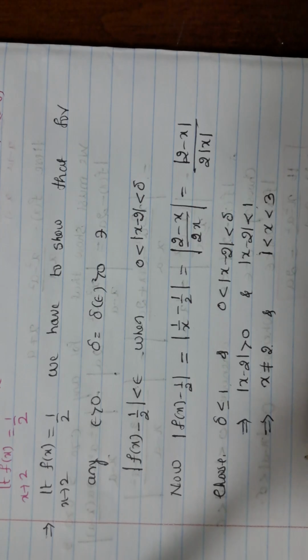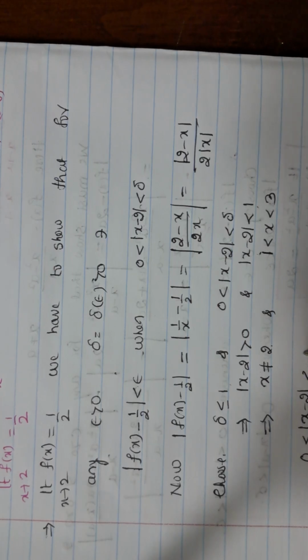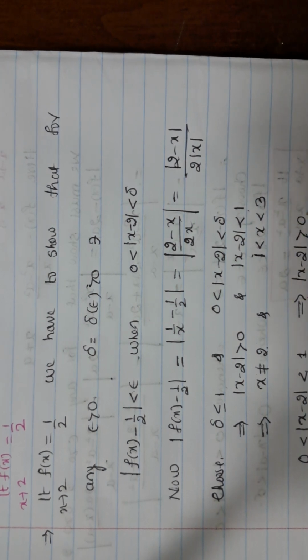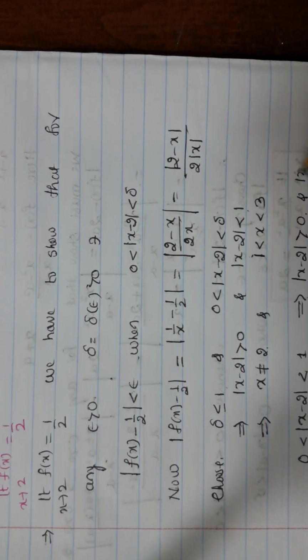And as you know, we have both the conditions, so now let me do it simultaneously. Suppose you choose your epsilon. You know that 0 is less than modulus of x minus 2, which is less than 1. This implies modulus of x minus 2 is greater than 0, and modulus of x minus 2 is less than 1.